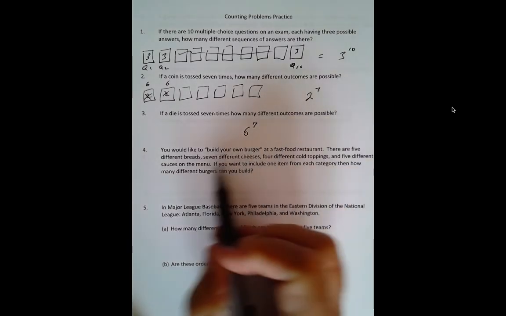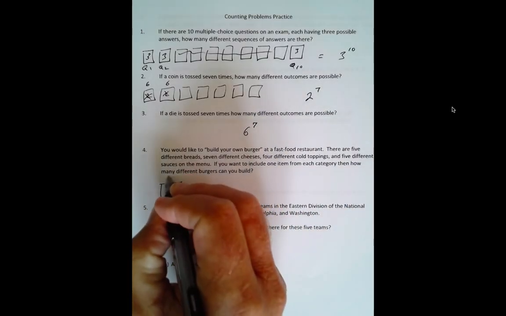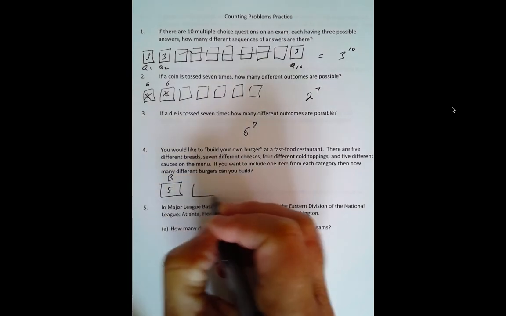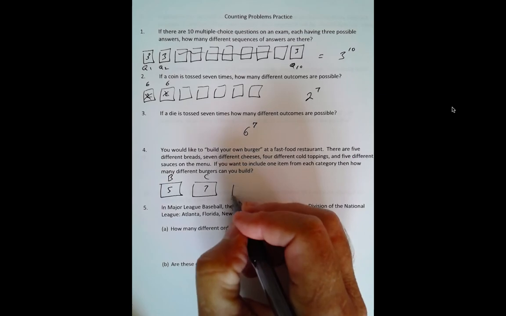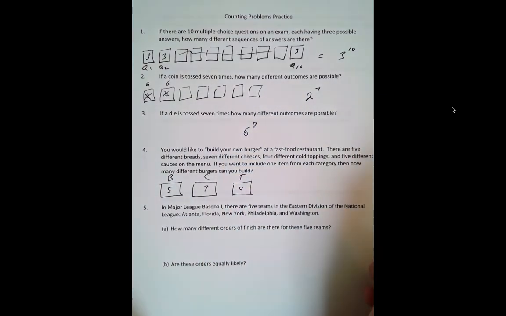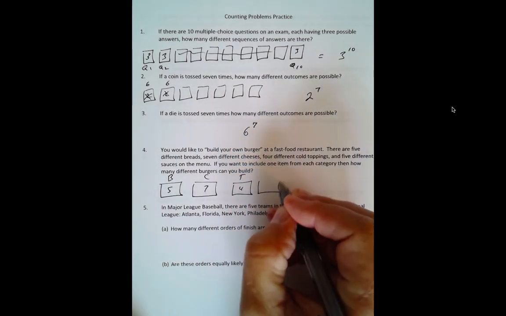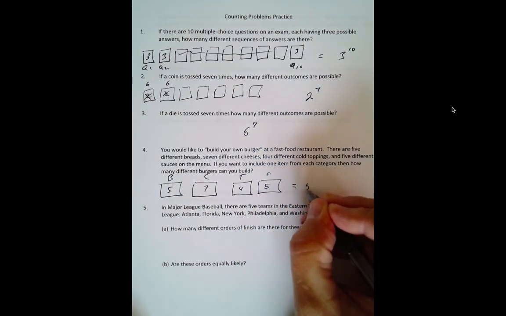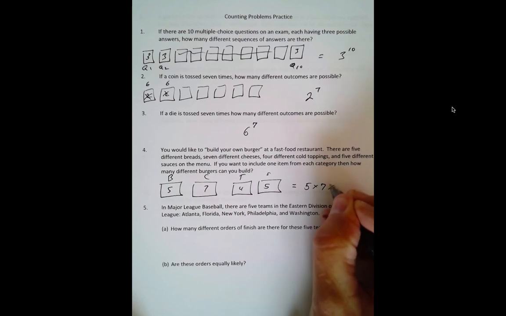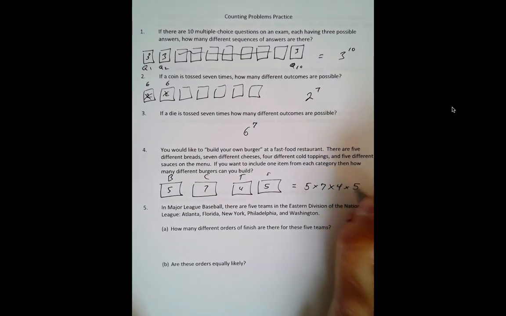So anyway, there are 5 different breads. There are 7 different cheeses. There are 4 different toppings. And there are 5 different sauces. So the probability here would be 5 times 7 times 4 times 5. I don't know what that is, but you can do it.